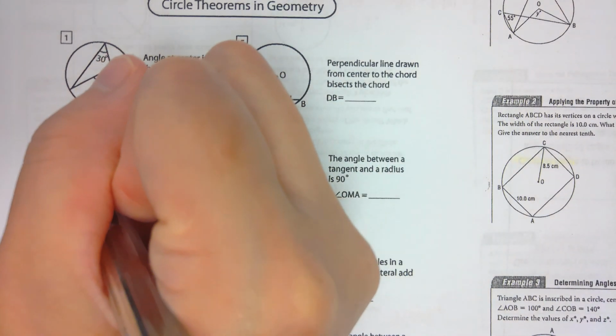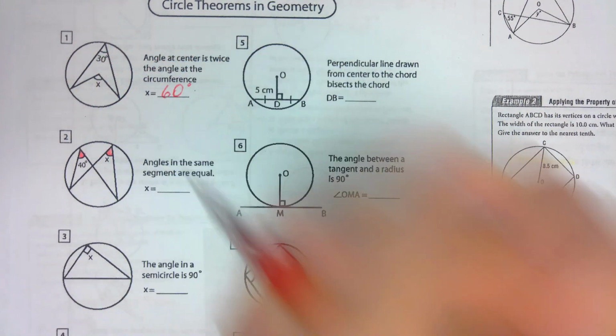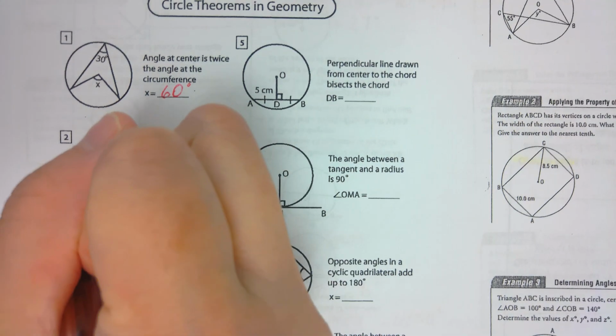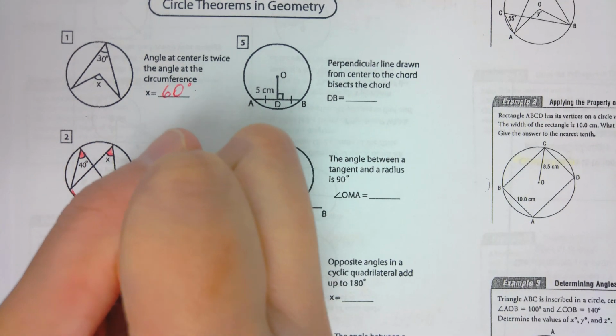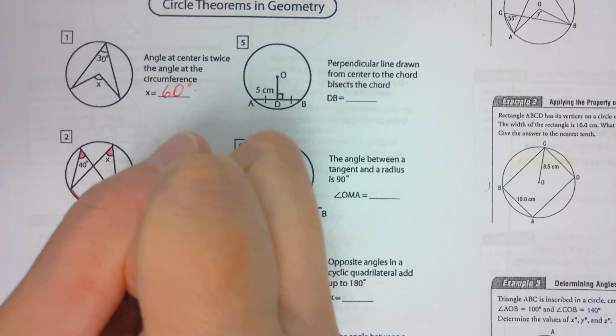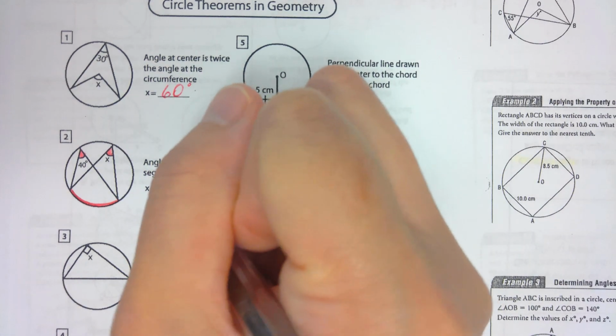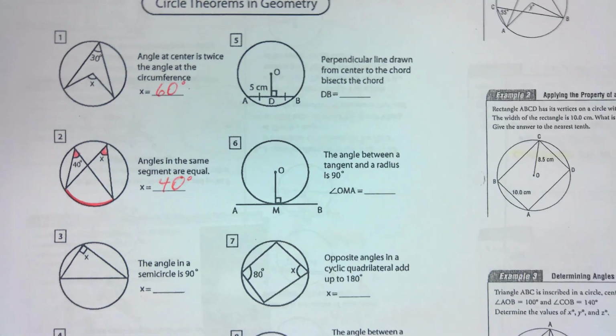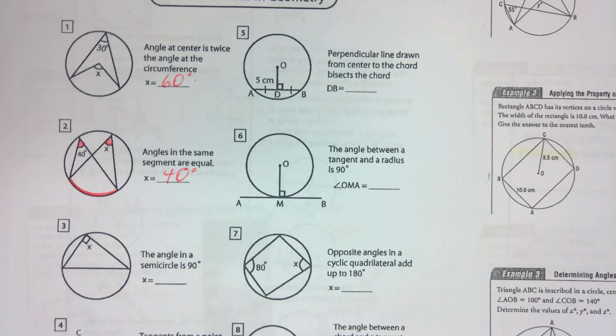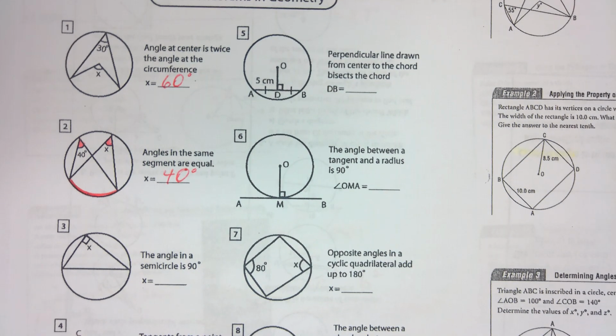Okay, this is my inscribed angle. This is actually also my inscribed angle because they're bounded by this arc right here. They share the same arc, and so that is also 40. Okay, number 3, what we worked on yesterday. What is that angle right there?